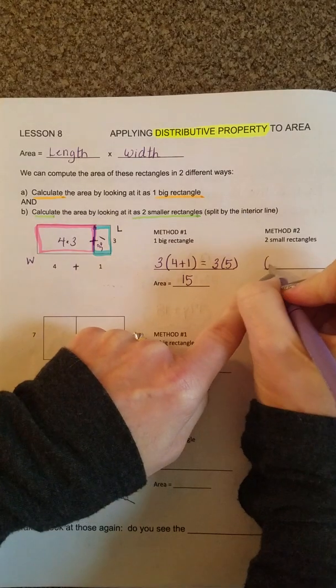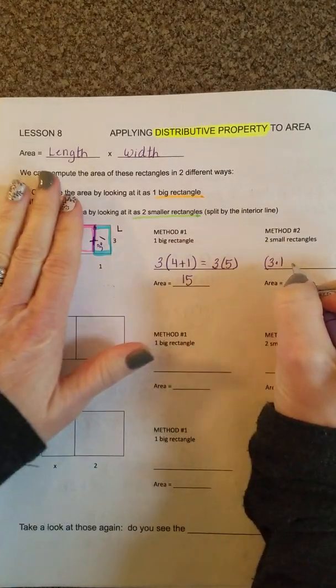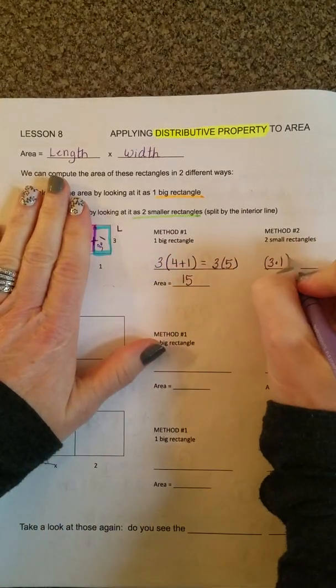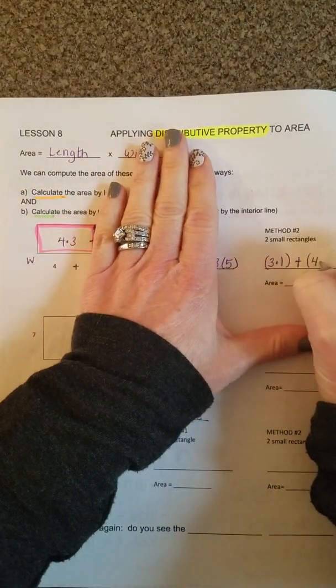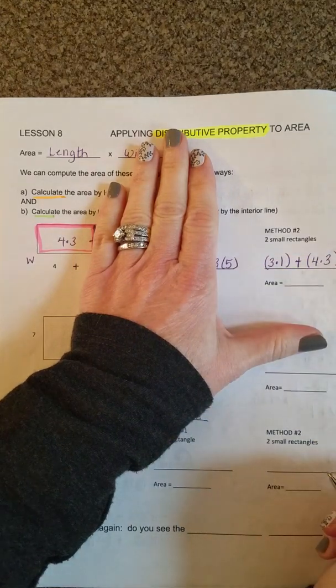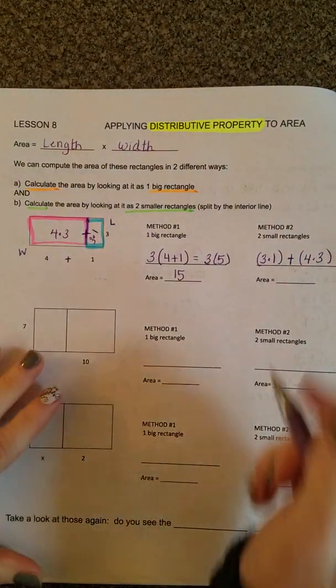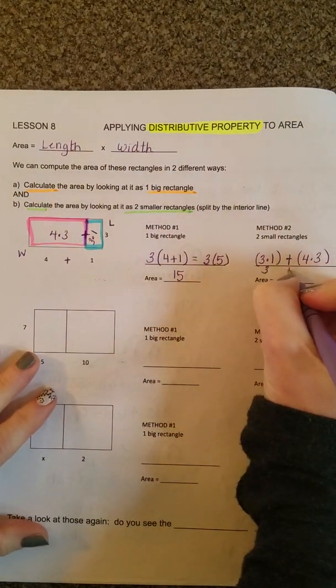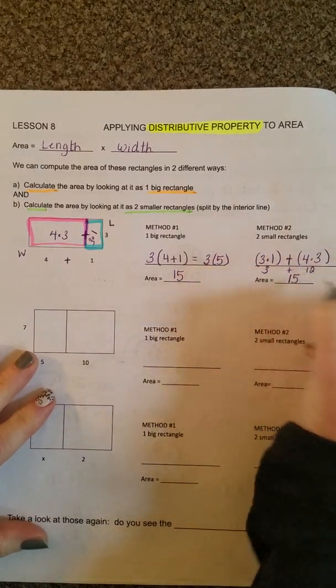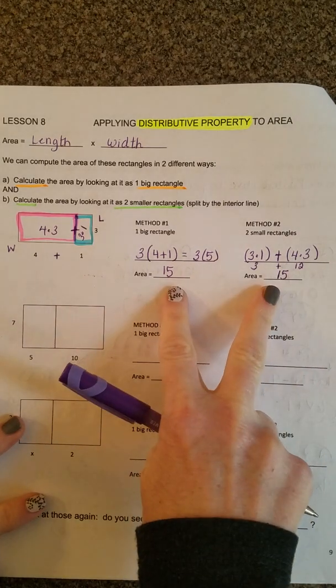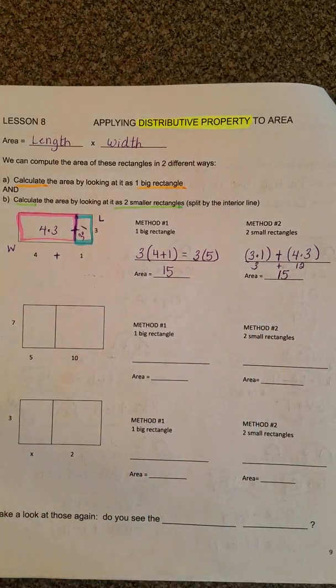So we could look at it as a rectangle of 3 times 1 plus my rectangle of 4 times 3. We know that 3 times 1 is 3 and 4 times 3 is 12. Together, that gives us 15. Either way you do it, your total area should be the same, no matter how you look at it.